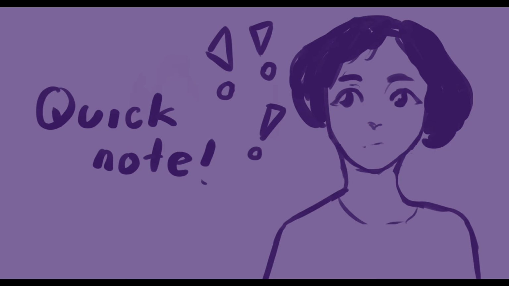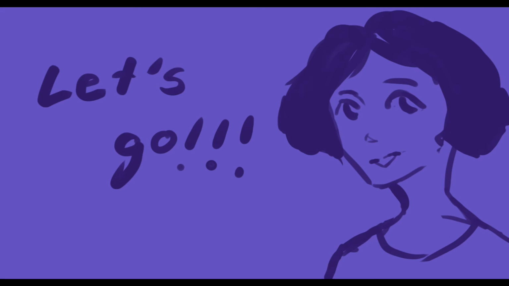A quick note before I begin. The features and steps and gestures I will present will be for the iPad version, as this is the version that I use and am more comfortable with. The other version will have a quite similar gesture. Okay, so let's start with the tutorial.